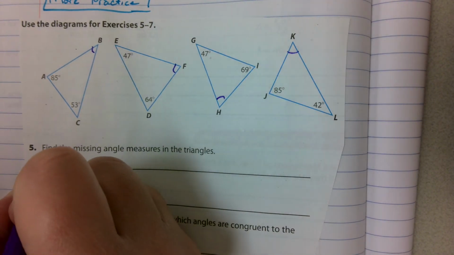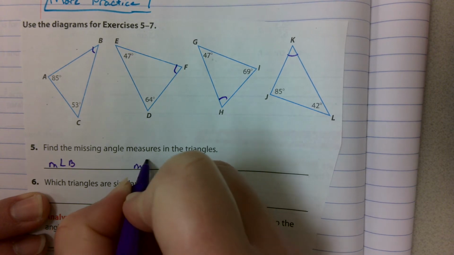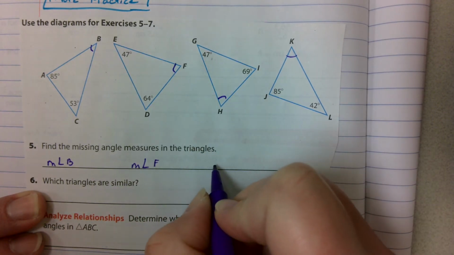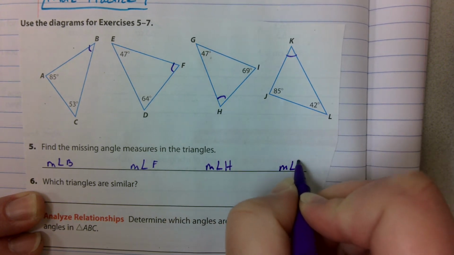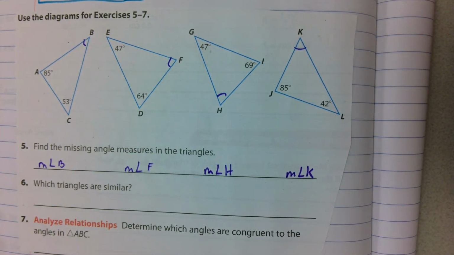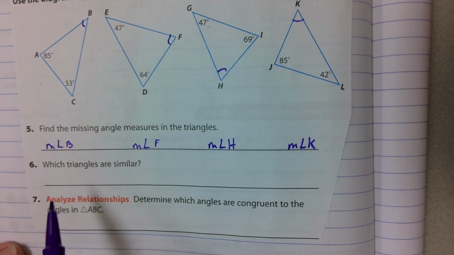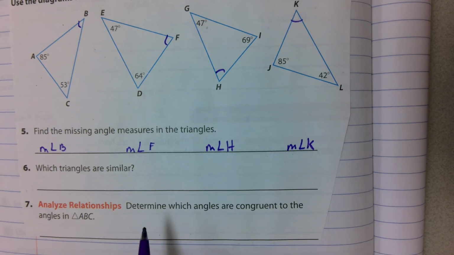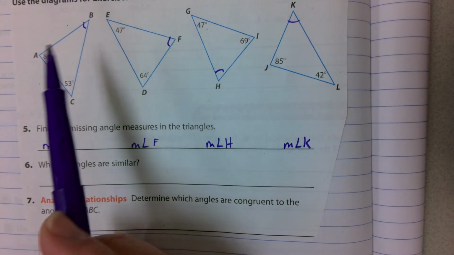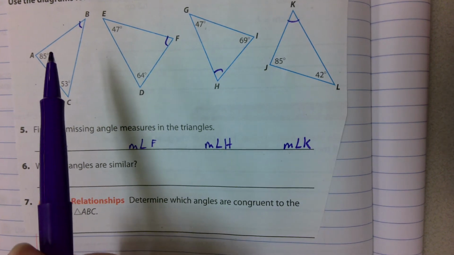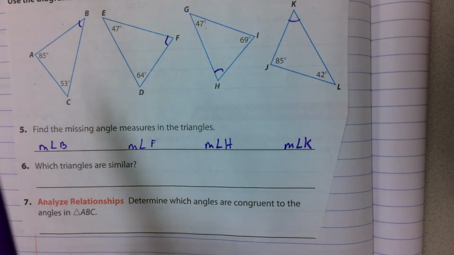So you need to find the measure of angle B, the measure of angle F, the measure of angle H, and the measure of angle K. So find those. From there, I want you to tell me which triangles are similar. And then I want you to determine which angles are congruent to the angles in ABC. So ABC, when you know which triangle is similar, then I want you to determine angle A is congruent to which angle?